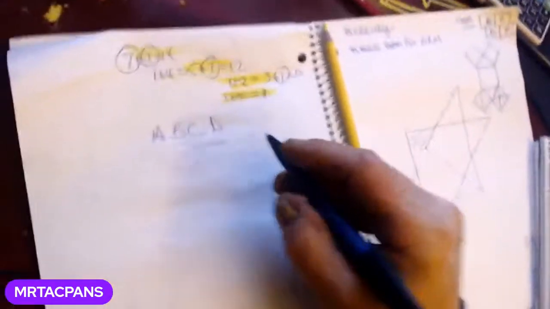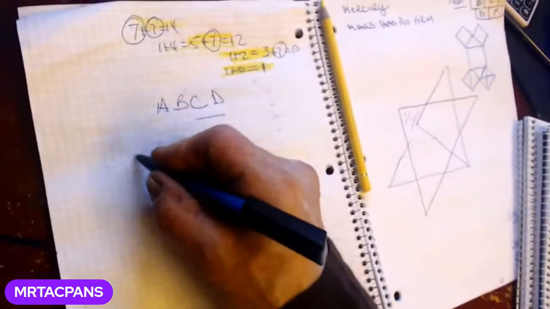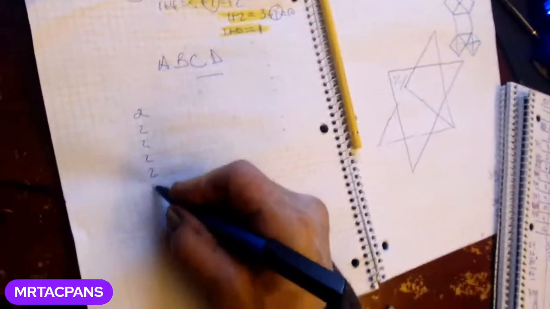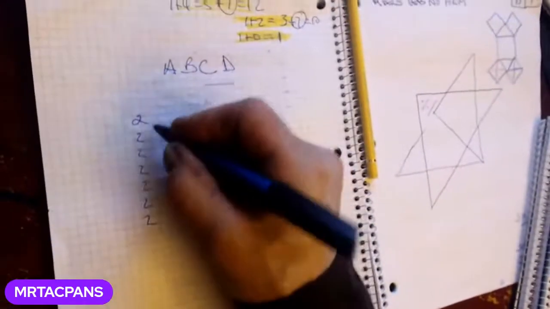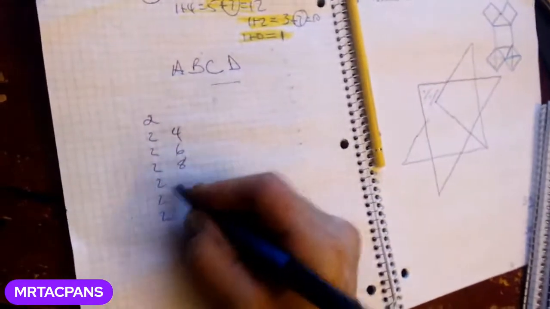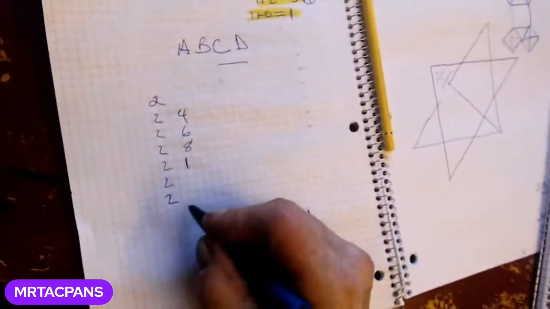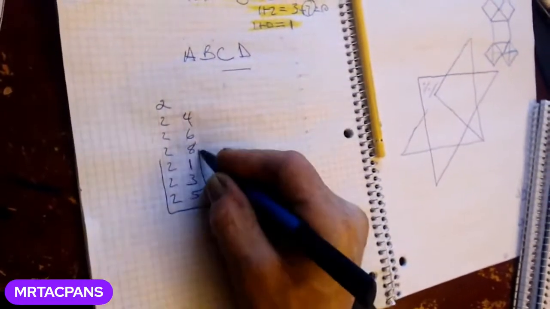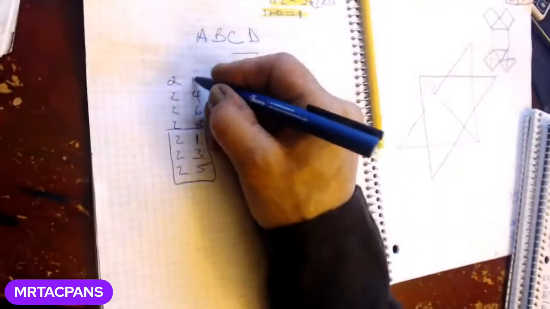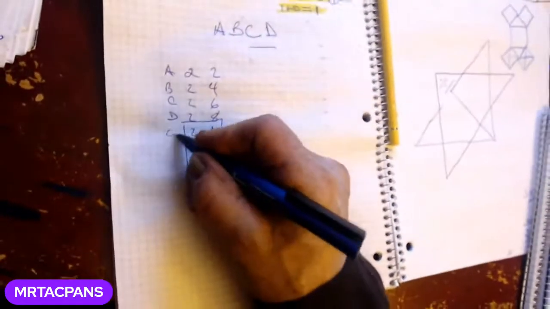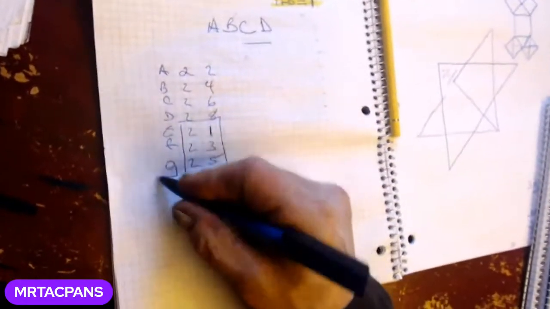If I would have went, okay, I could have done it another way. I could have went 2, 2, 2, 2, 2, 2. And I could have said 2 and 2 is 4, and 2 is 6, and 2 is 8, and 2 is 1, and 2 is 3, and 2 is 5. And where does creation take place? A, B, C, D, E, F, and G.